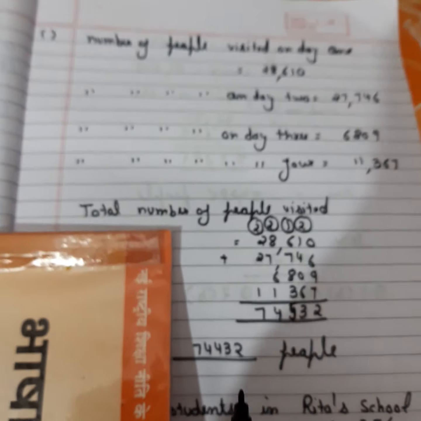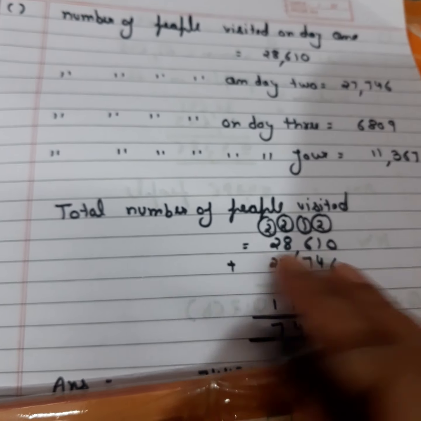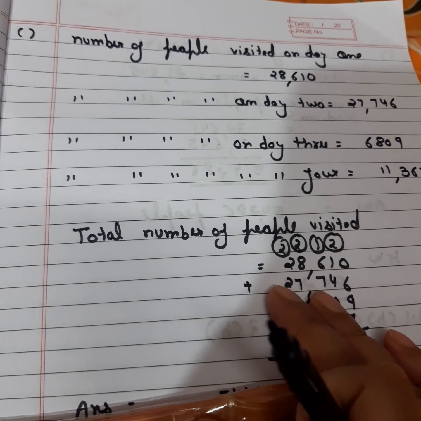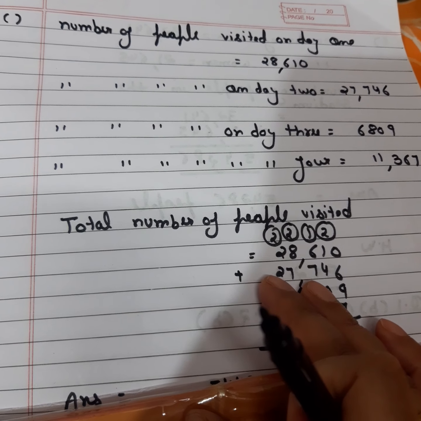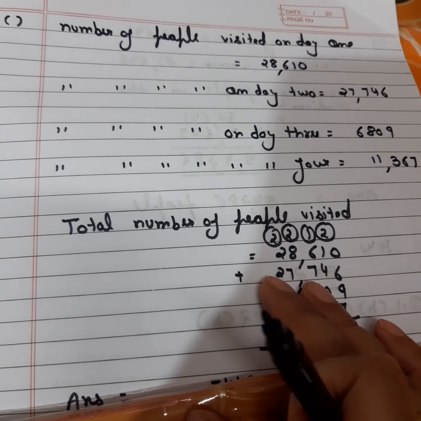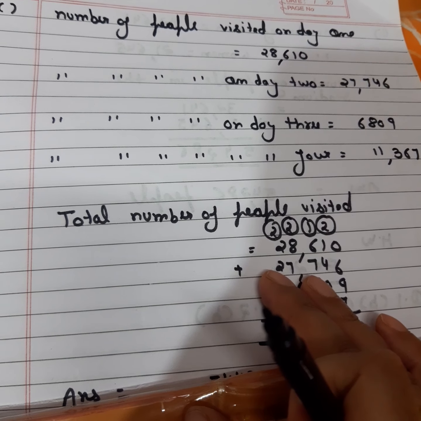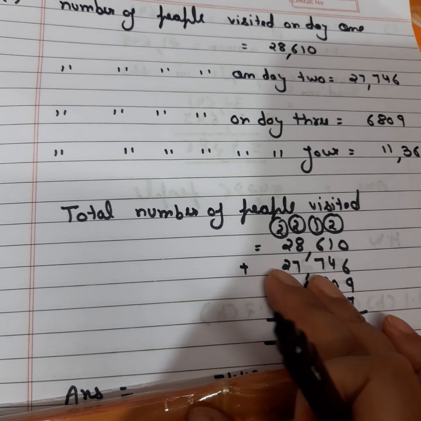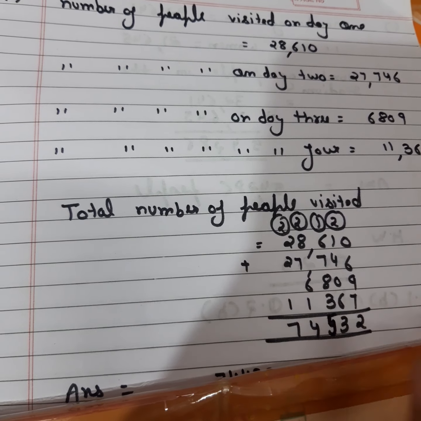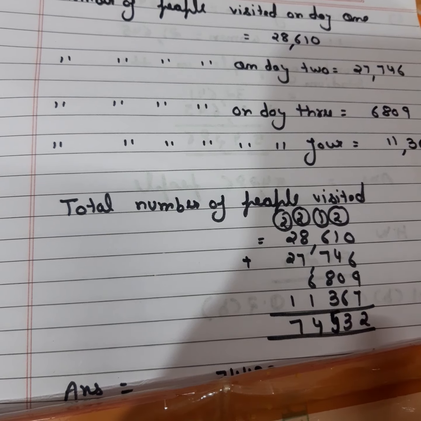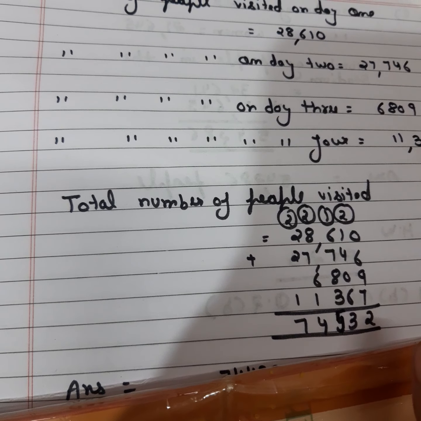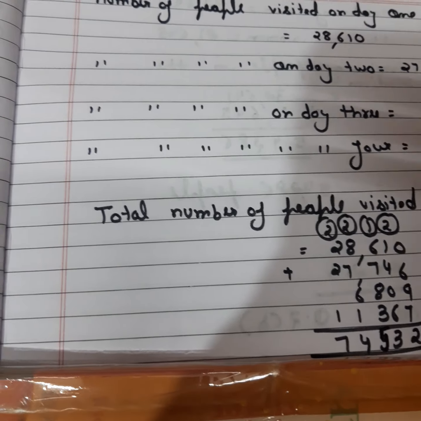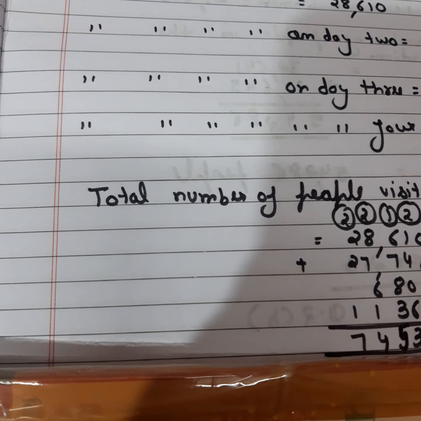Now comes to your C part. See what is there. I am just telling you the statement. What is the statement there? It is there that the number of people are going to an exhibition, and it is given that on the first day the number of the people visited were these. On the second day the number of the people visited these, and the third day and the fourth day, and you have to just calculate the total number of the people who visited the exhibition. Okay, so simply it is nothing there. You have to just add the number of the people of all the 4 days.